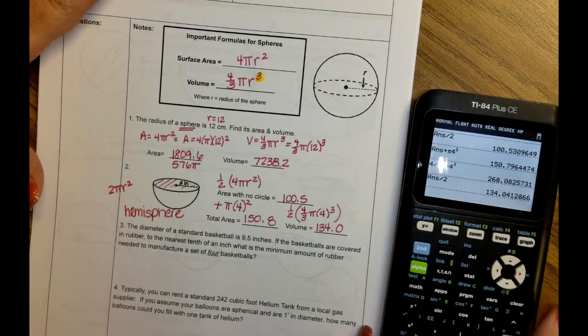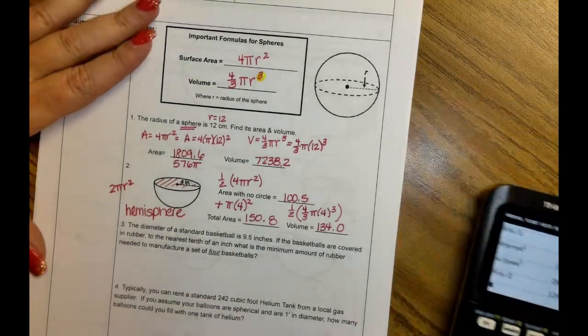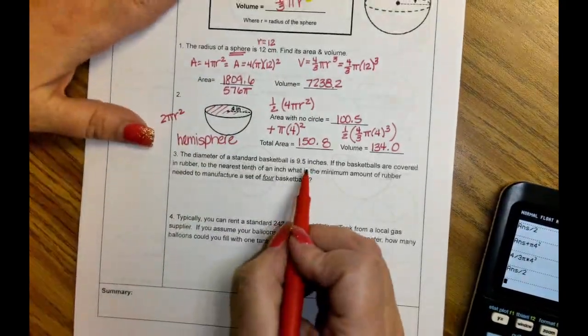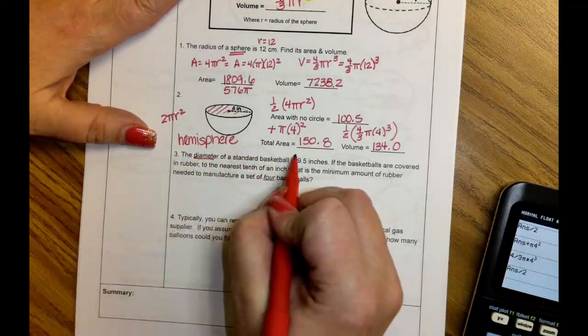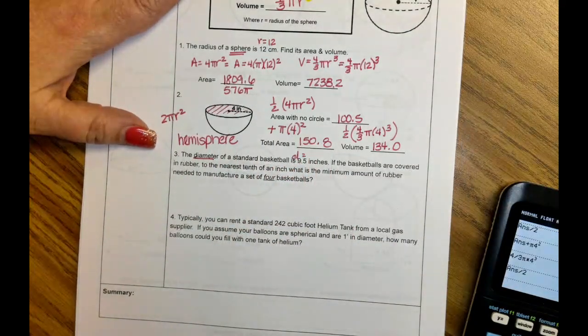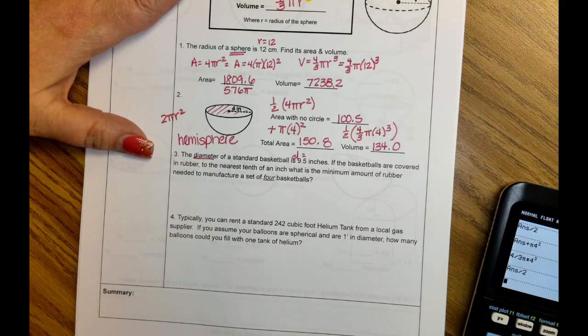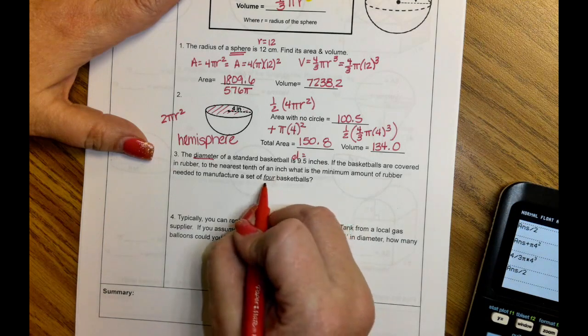A couple of word problems that go like this. The diameter of a standard basketball is 9.5 inches. That's the diameter. Okay, diameter equals 9.5 inches. If the basketballs are covered in rubber to the nearest tenth of an inch, what is the minimum amount of rubber needed to manufacture a set of 4 basketballs?